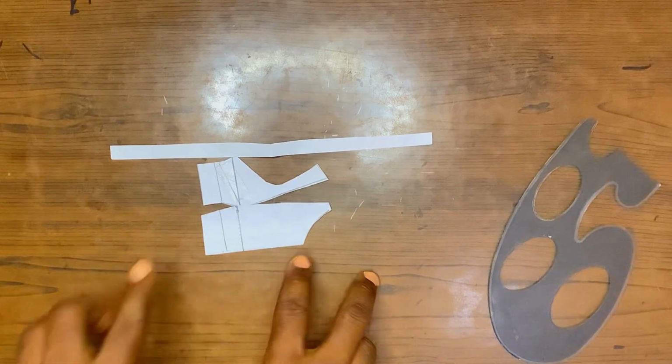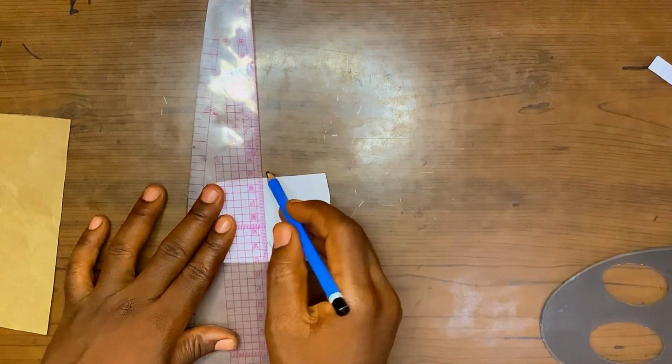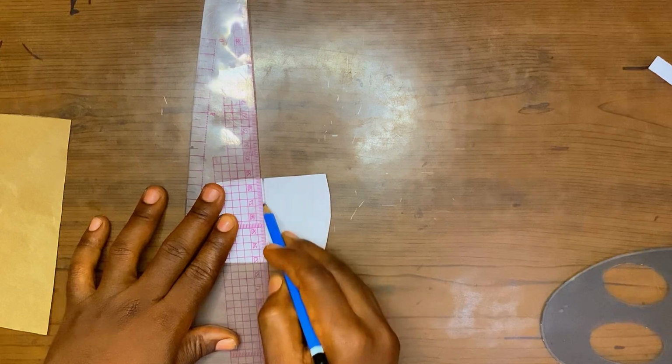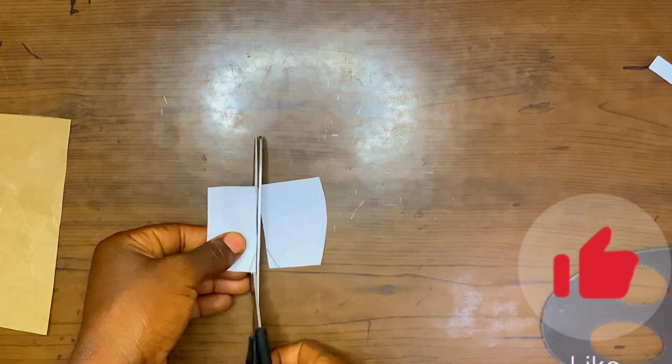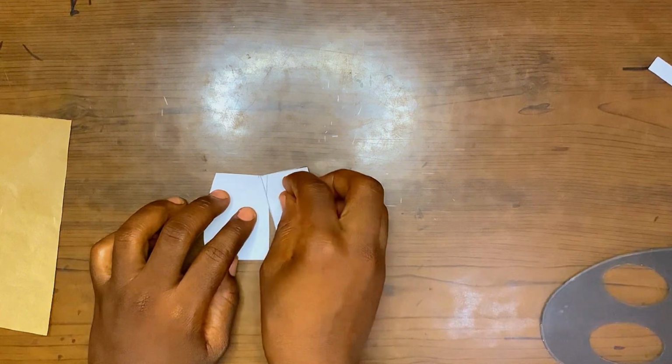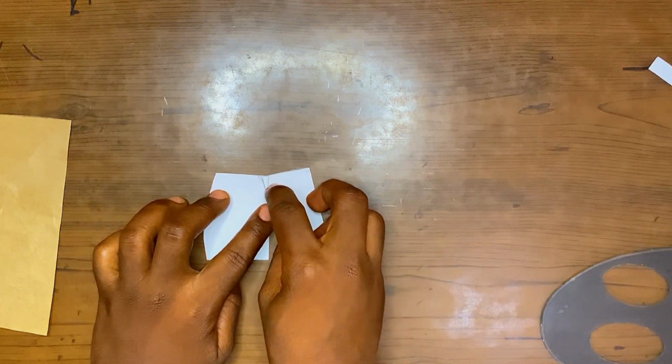It's in the front. You would close this dart by first drawing a straight line like this, slash it off completely. We'll then go ahead and close our darts by placing one part of our skirt over the other.